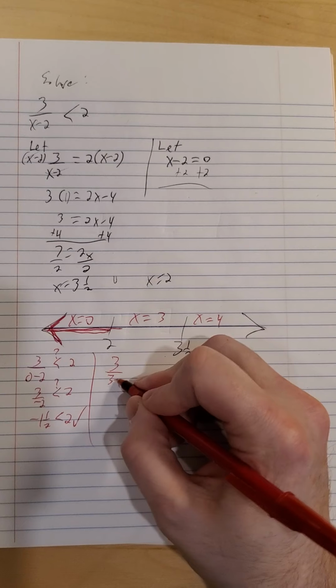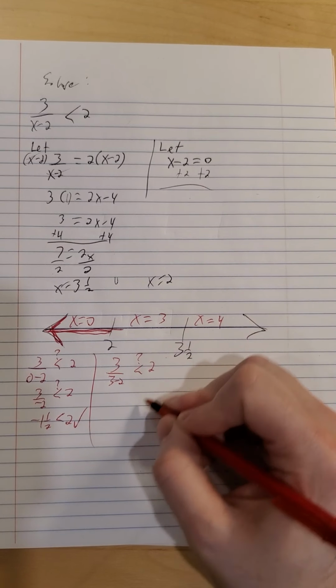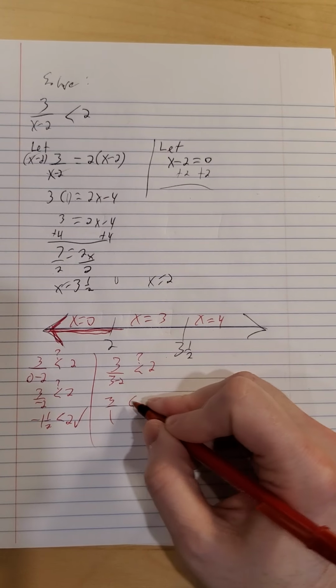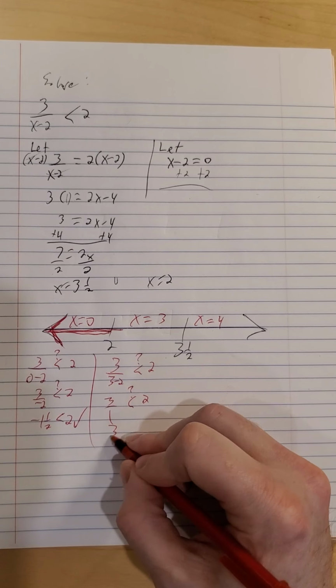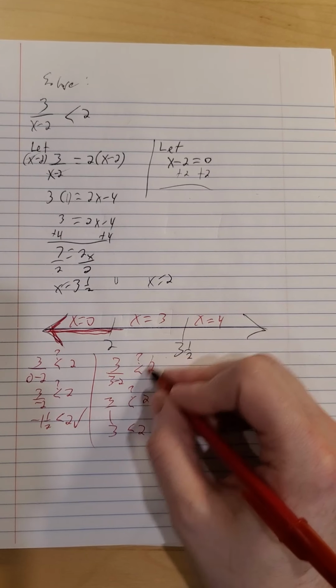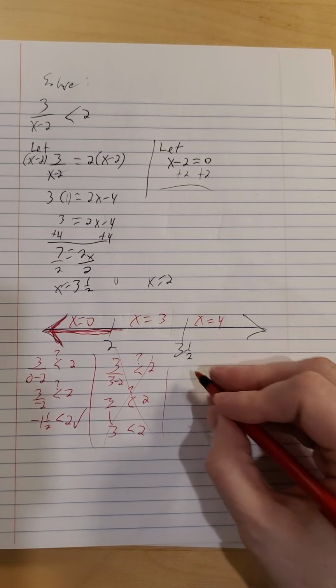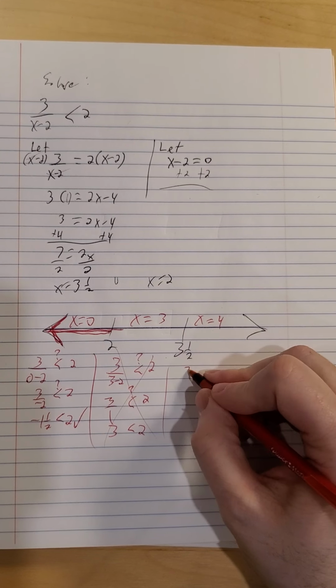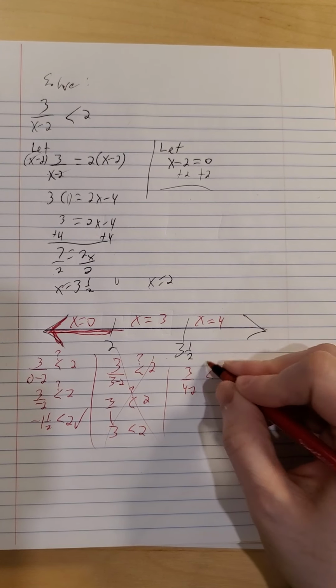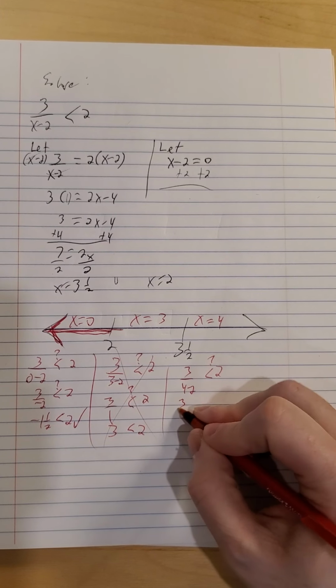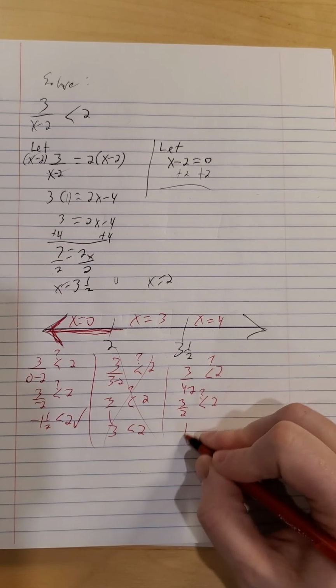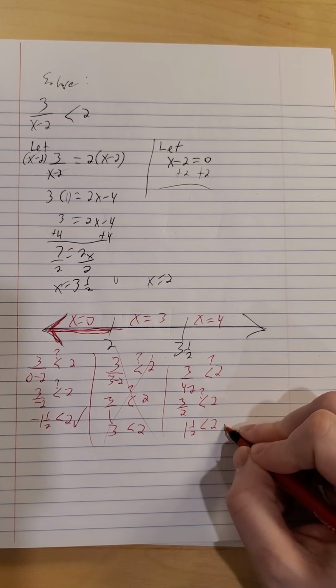Next up, 3 divided by 3 minus 2, possibly less than +2. 3 over 1, possibly less than 2. 3 is less than 2. That doesn't make sense, so we'll skip that section. And finally the 4. 3 divided by 4 minus 2, possibly less than 2. 3 halves, possibly less than 2. 1.5 less than 2 is true.